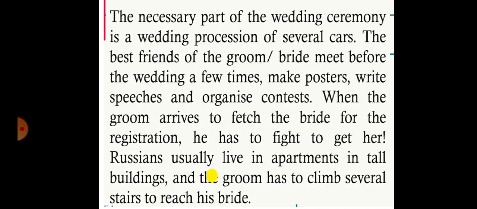The necessary part of the wedding ceremony is a wedding procession of several cars. The best friends of the bride and the groom meet a number of times before the wedding, make the posters, write the speeches, and organize the contests. They prepare the procession and do a number of things like organizing the contest.